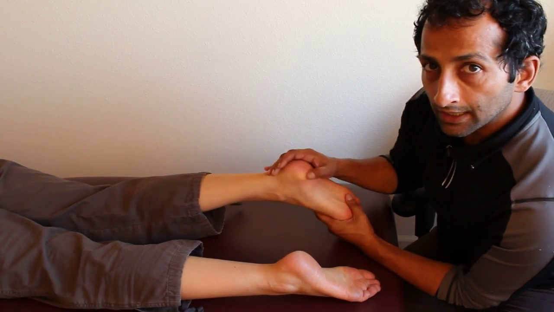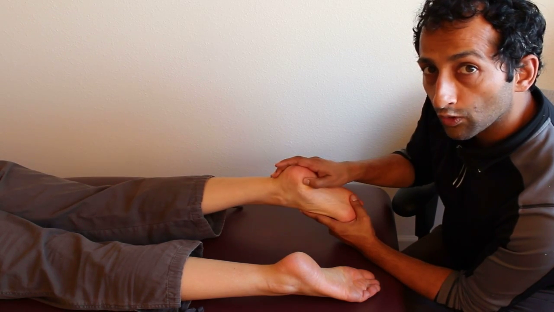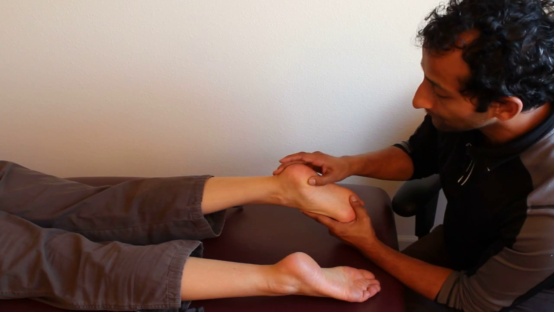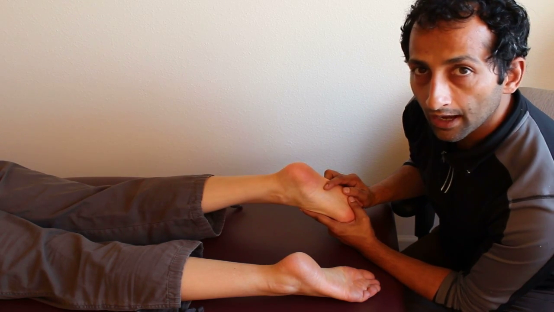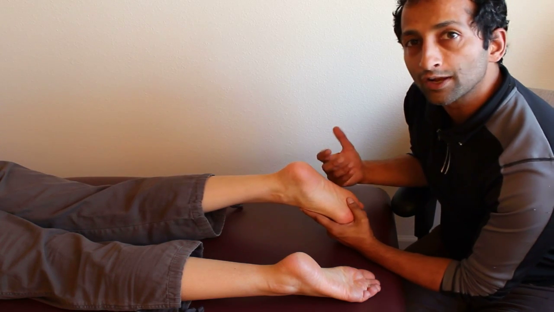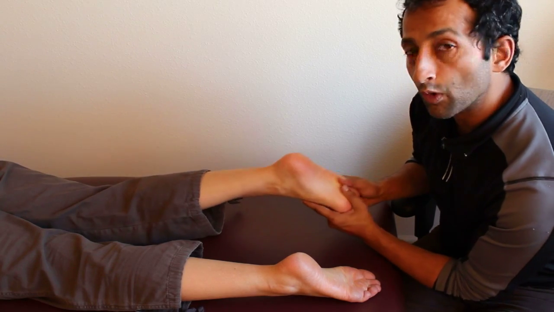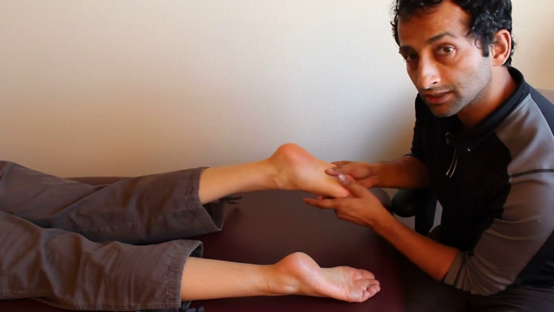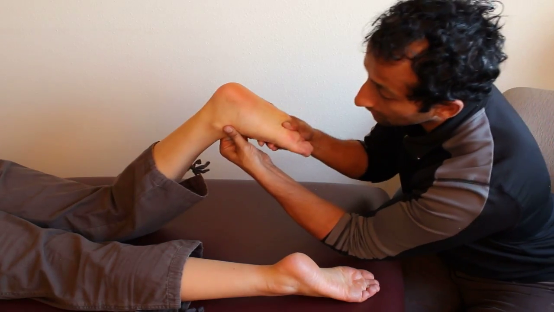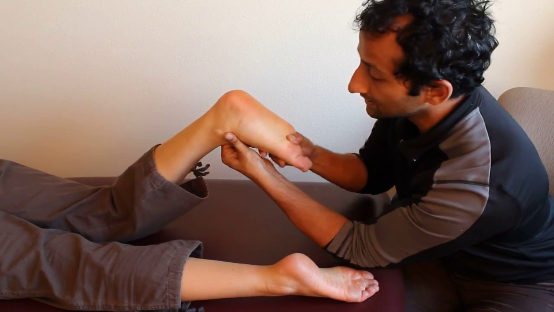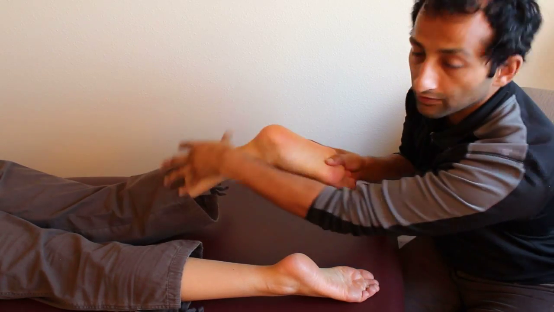Okay, so this technique is just to show you how to do that cross-friction massage or scar tissue mobilization to break down any thickening or adhesions that might have formed in this area. Of course, you have to address the underlying cause of the problem also, which has more to do with strength and motor control of your foot muscles, your big toe muscles, as well as having good or adequate ankle flexibility. If the ankle joint is stiff, or the big toe is very stiff, it's going to impact what happens in the foot and further up in the chain.